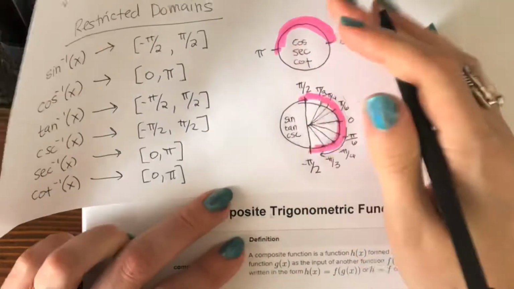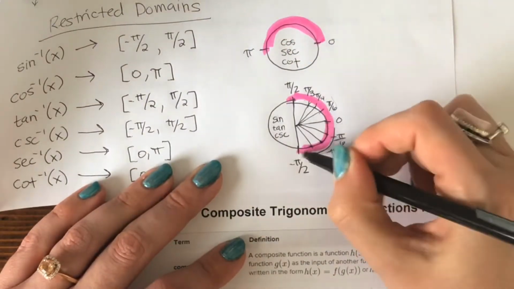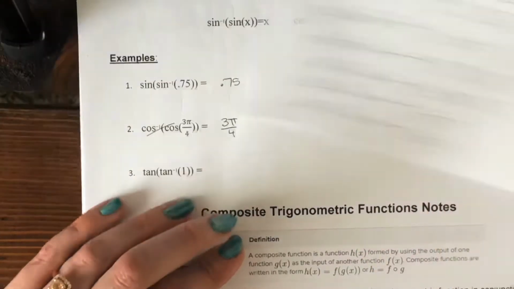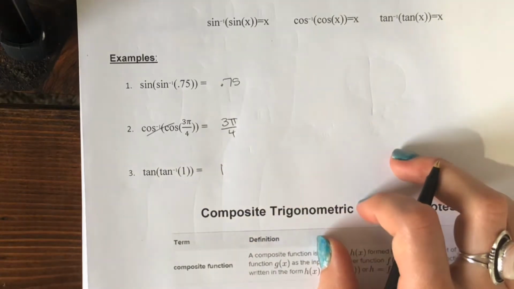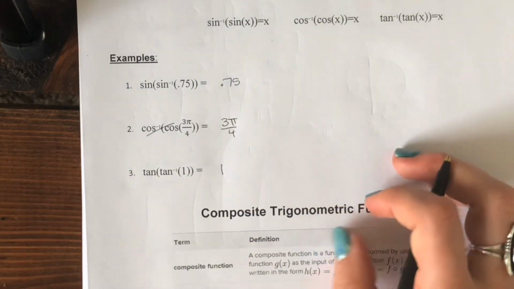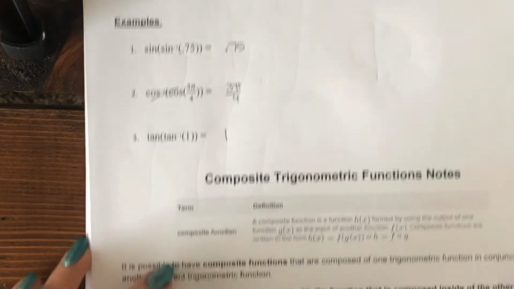Inverse tangent and tangent are going to be in this half of the unit circle, and 1 falls within that domain, so we're good. So our answer would just be 1. So those ones are kind of the easier ones where everything works out, but we're going to look at some trickier ones. So let me slide this up.